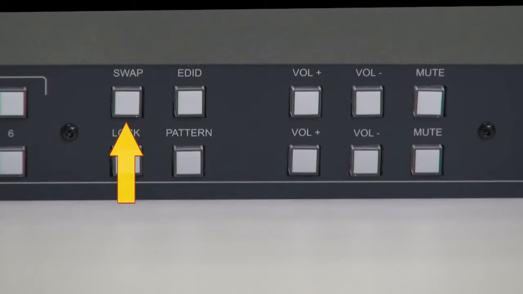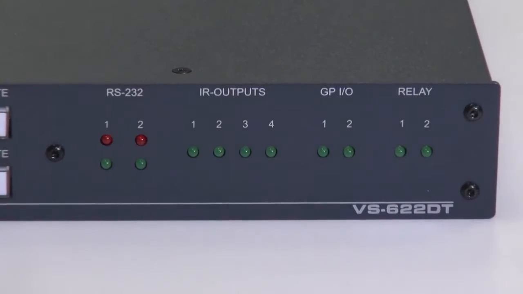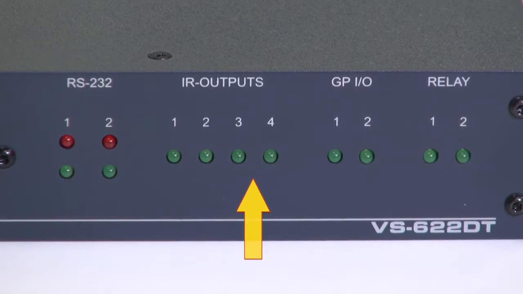Moving to the right, we have a swap button, which allows you to swap between audio outputs, a lock button, which locks the front panel buttons, a pattern button, which you press to activate the test pattern generator, an EDID button, which you press to capture the EDID from the selected output, and the output audio buttons, volume control and mute. On the far right hand side, we have a series of LEDs. These indicate the status of the various control ports which are part of the Kramer Maestro control system.